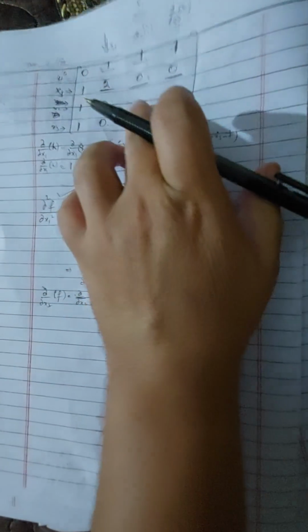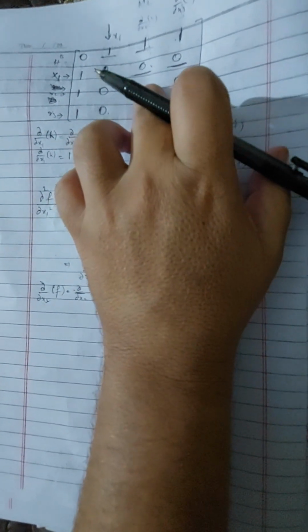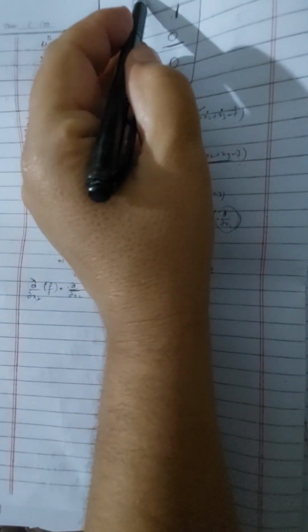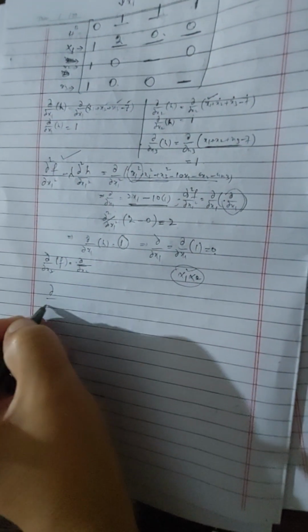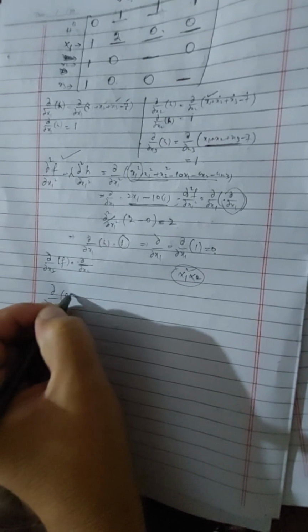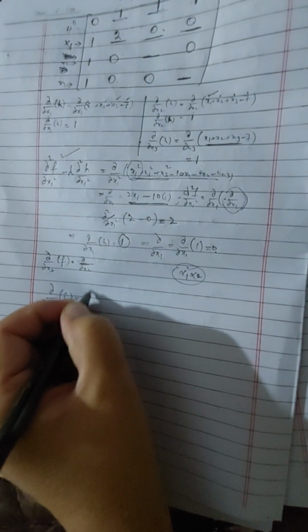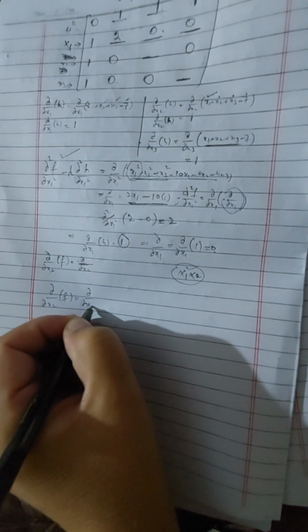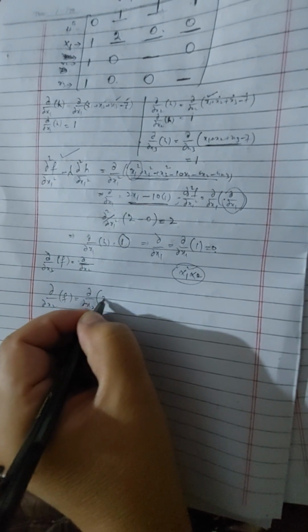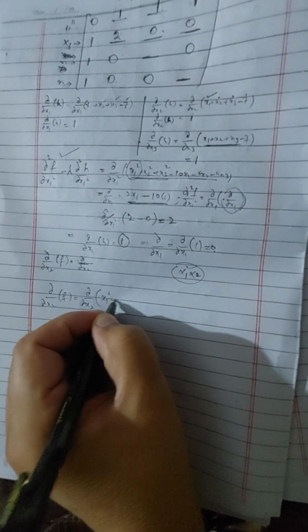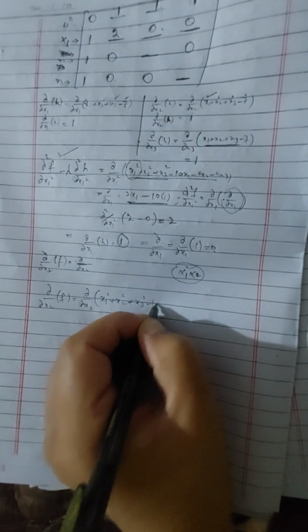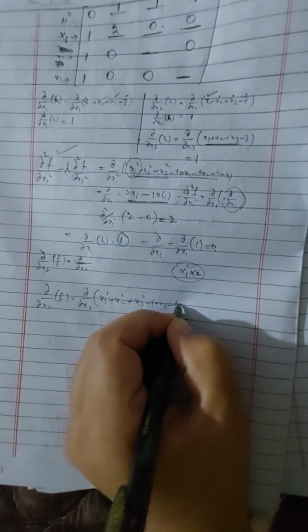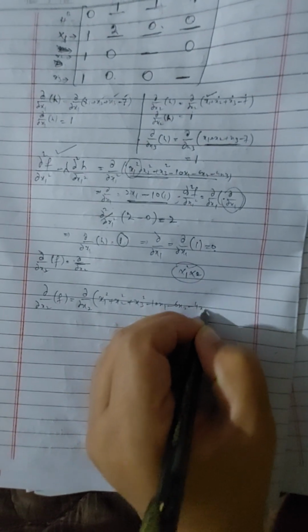Now finding this diagonal is the first derivative with x2 and the second derivative also with respect to x2. So now d by dx2 of f is equal to d by dx2 of the function, x1 square plus x2 square plus x3 square minus 10x1 minus 6x2 minus 4x3.